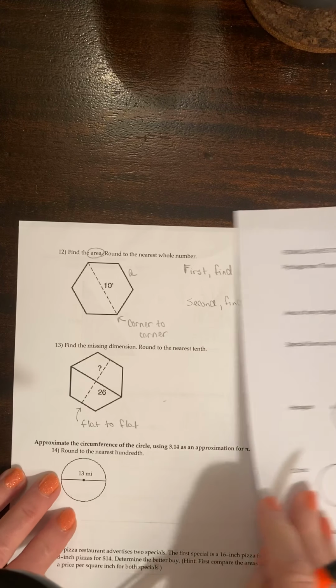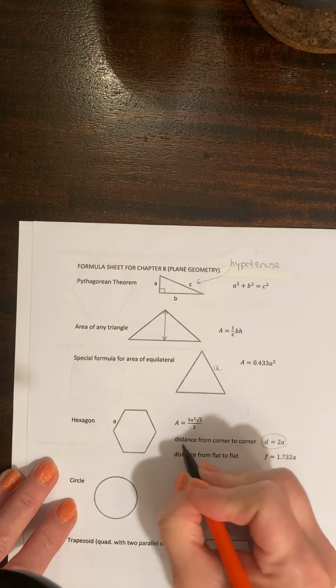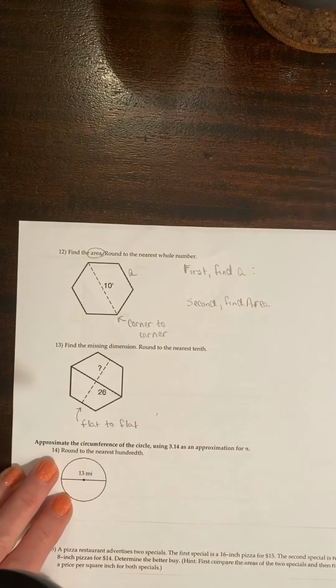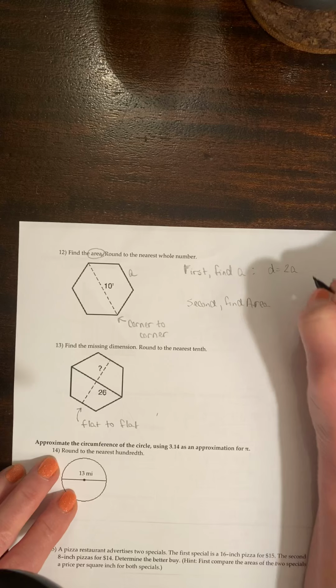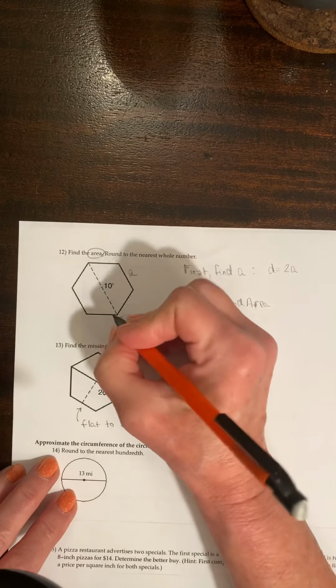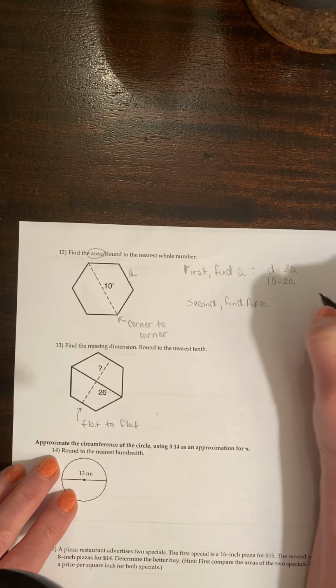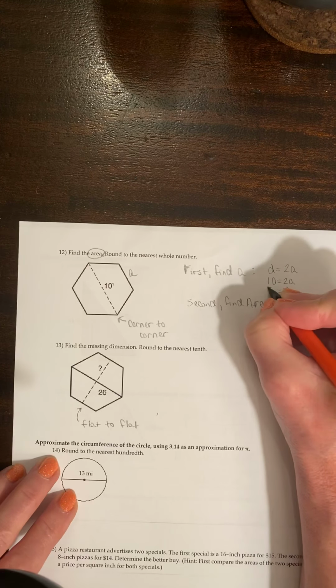Now, how am I going to find A? Well, I've got corner to corner, and there's a formula. The distance from corner to corner is twice the length of the side. I know the distance from corner to corner is 10, so I have a little simple equation here. Divide both sides by 2. The length of my side is 5.